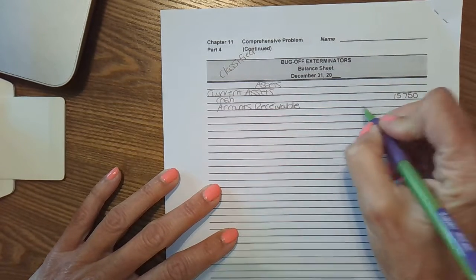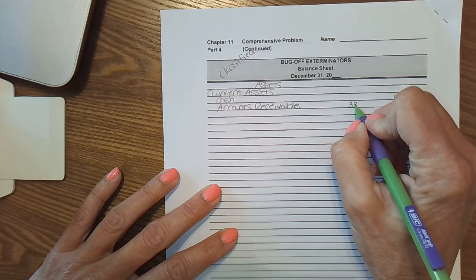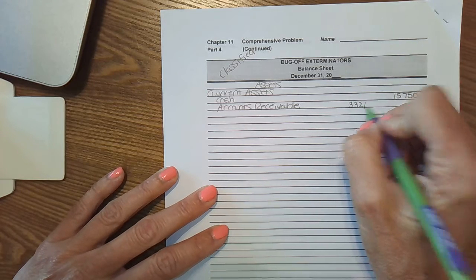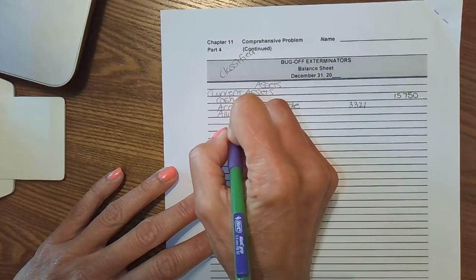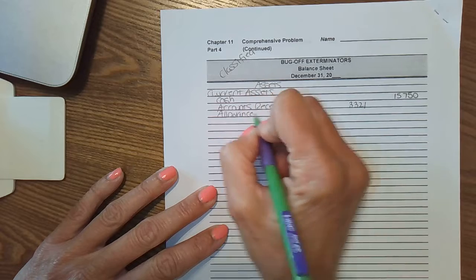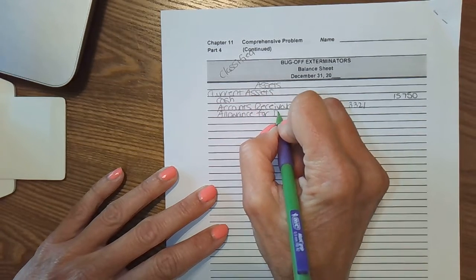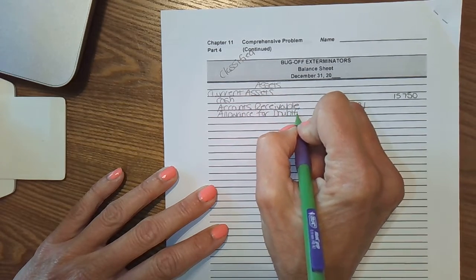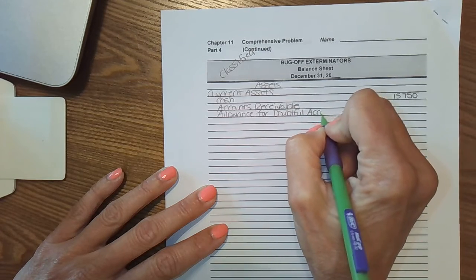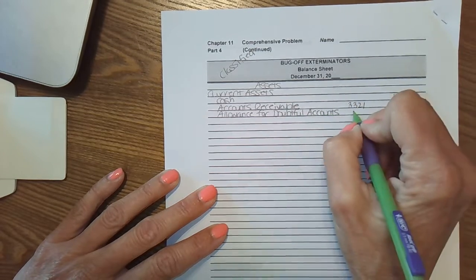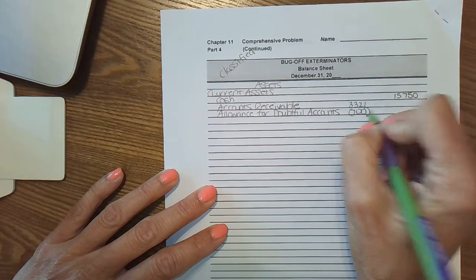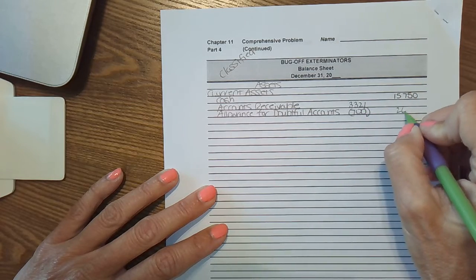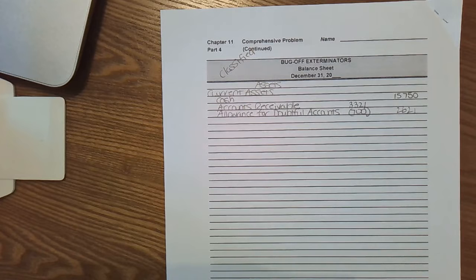Then our accounts receivable is going to end up being $3,321. Then you're going to put in your allowance for doubtful accounts, 700. This gets subtracted, so 2621 will go over to the left. Then you will list your merchandise inventory, and then that's your current assets.